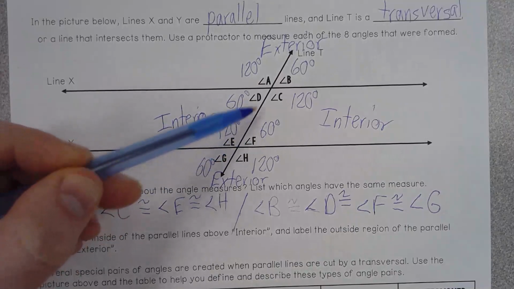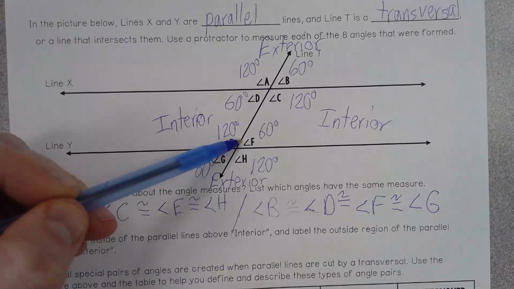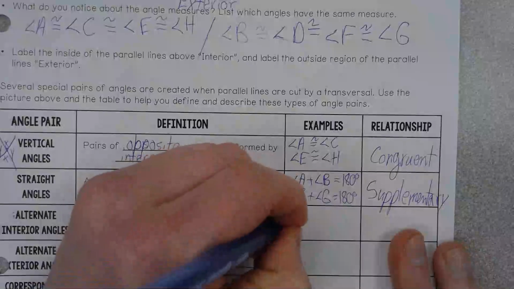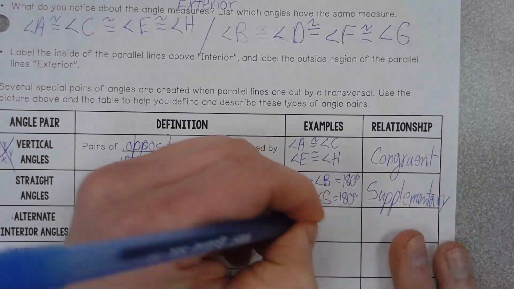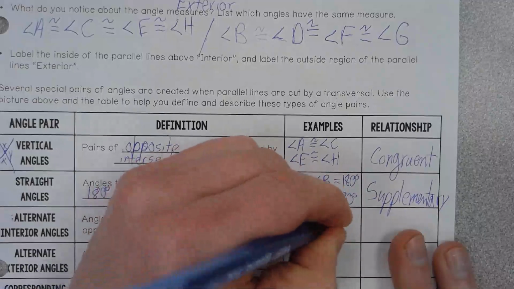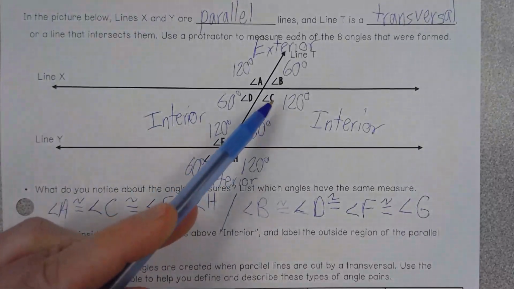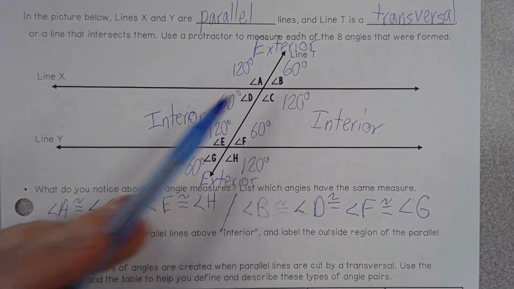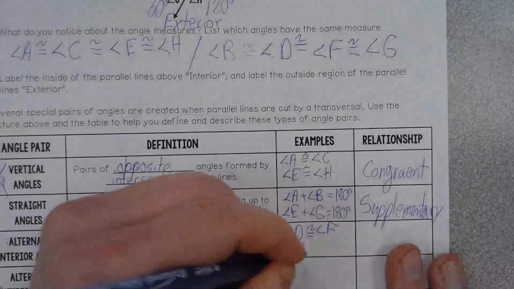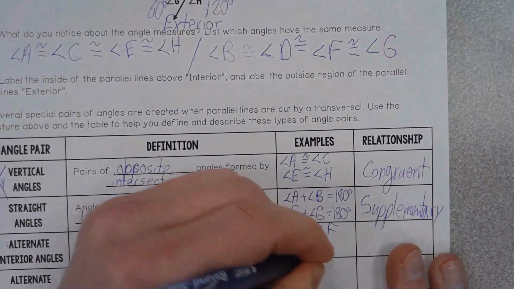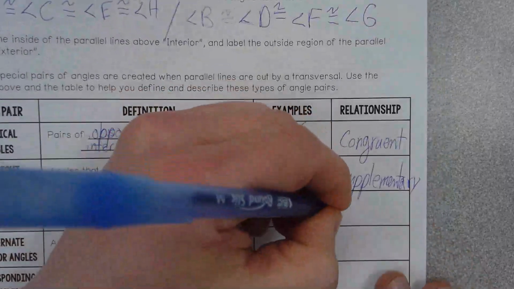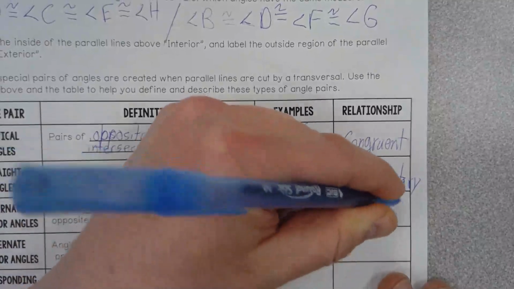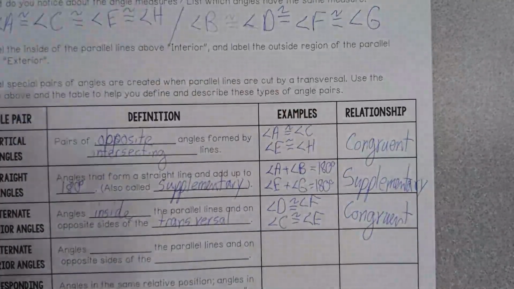Both inside the parallel lines, and they're on different sides of this transversal. This is on the left side. This is on the right side. So we can say angle D is congruent to angle F. We could also say that C and E, both inside the parallel lines, but on different sides of the transversal. Angle C is congruent to angle E. What's the relationship? They, of course, are congruent. We are proving that they are congruent.